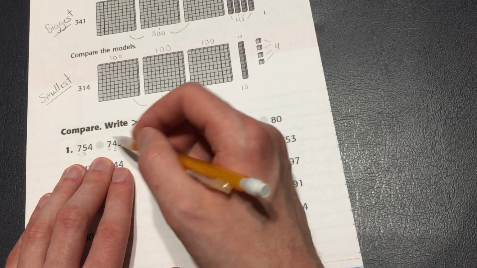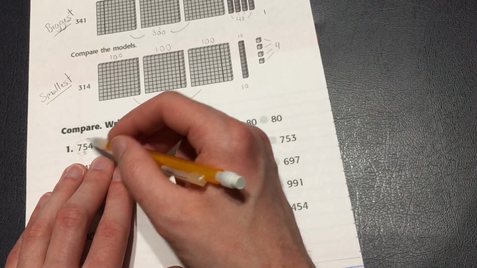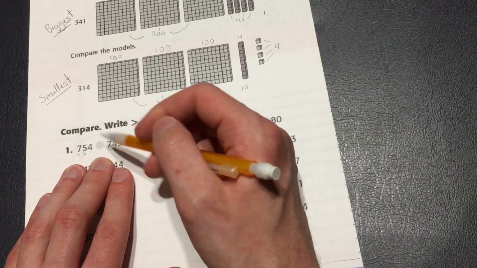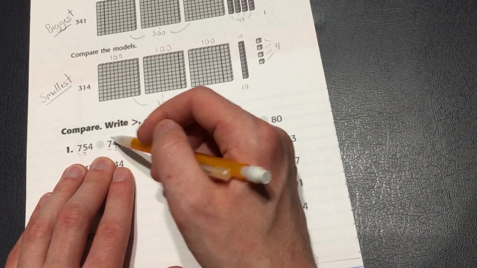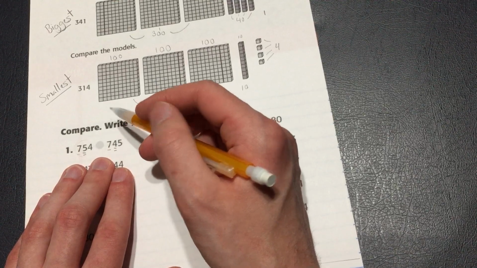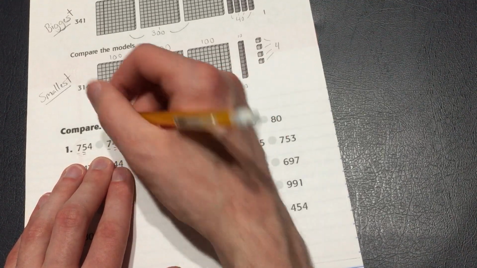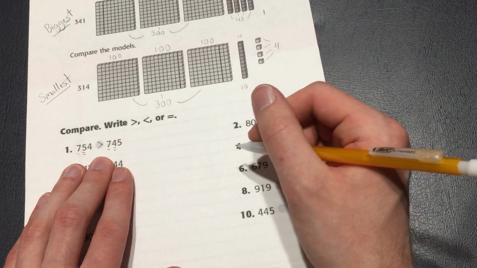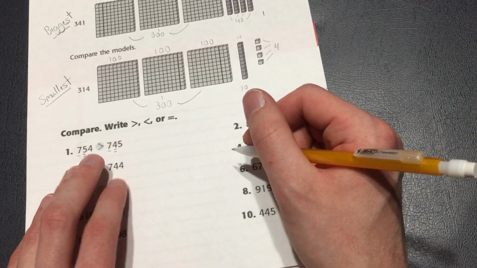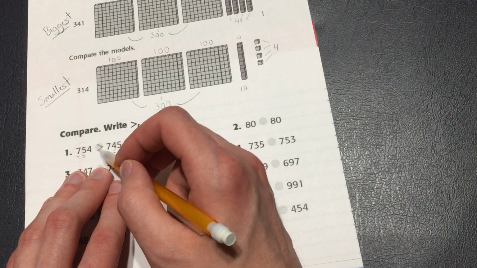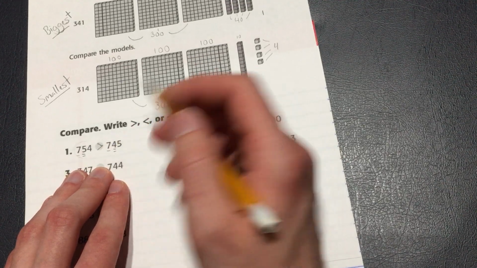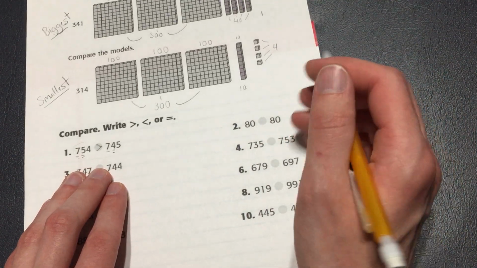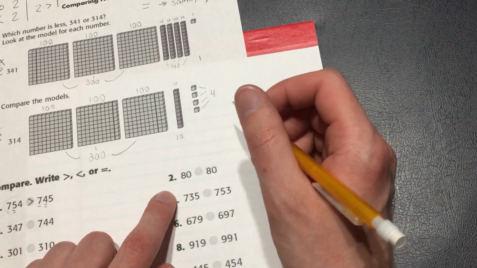Even though the 1s are smaller in this one, the important thing is the first digit that is different. 7 is the same, but that 5 and 4 are different. That 5 tells me this one is bigger. It's going to open up to that side. So we say 754 is greater than 745.